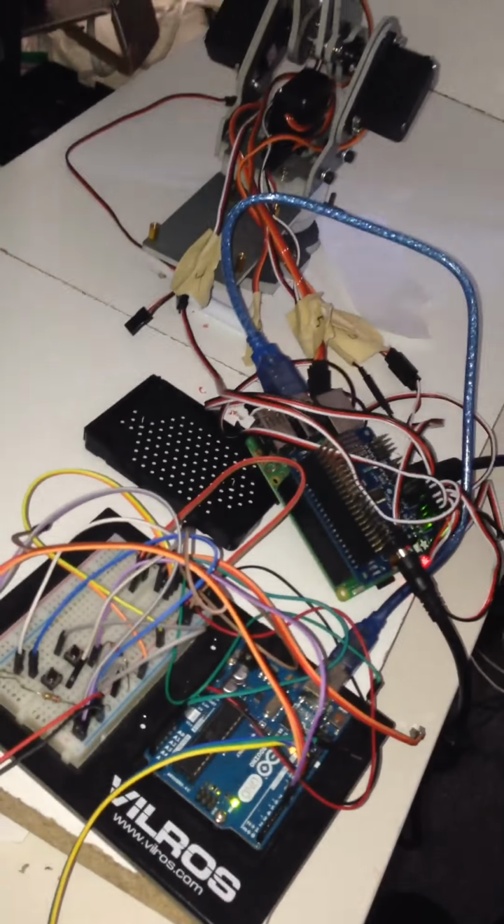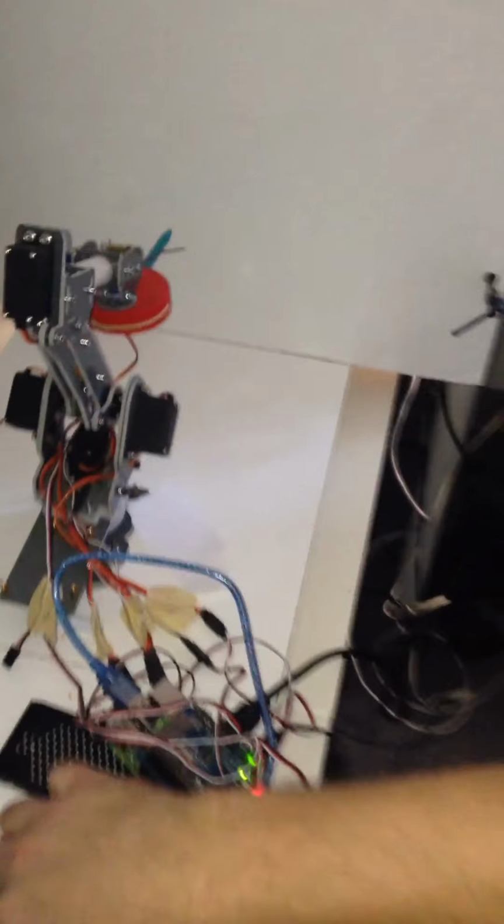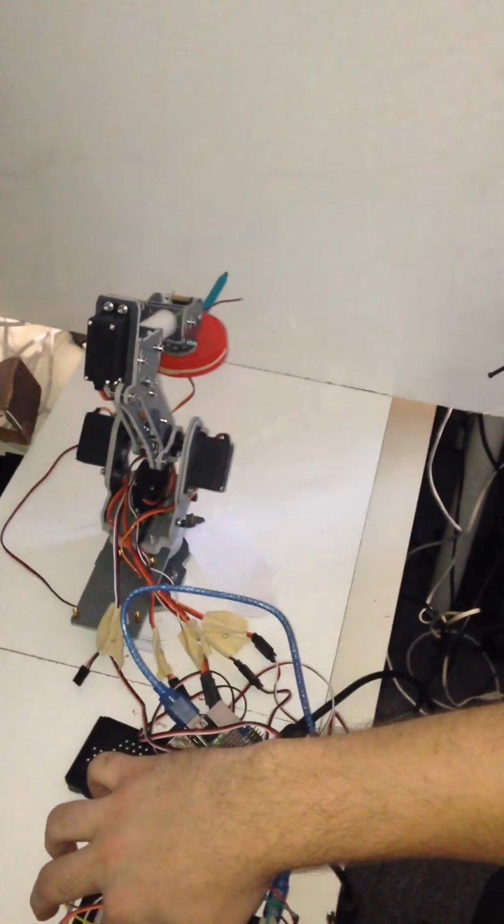We also have a function, which I'll demonstrate right now, where if I push this button, the arm will move in towards the board, so you can pull off the board and write. So there you go. Now it's in ready position. We've got it on the board.